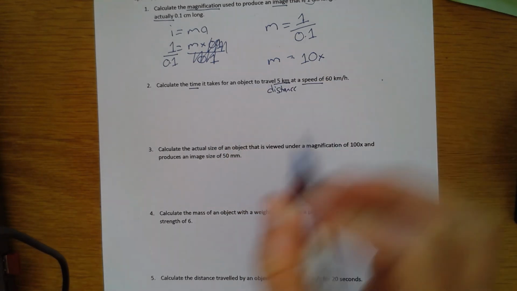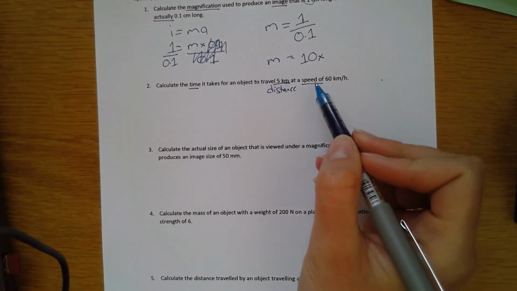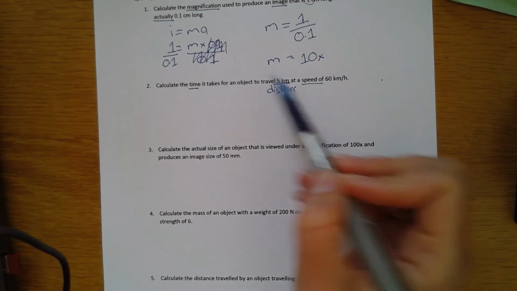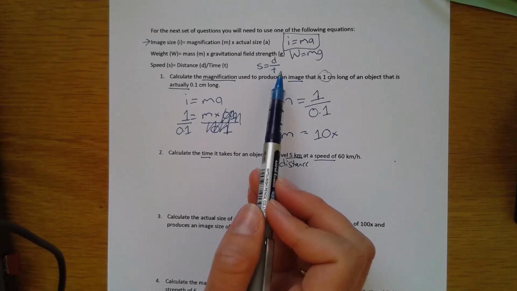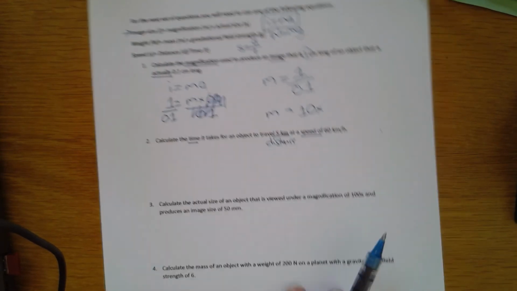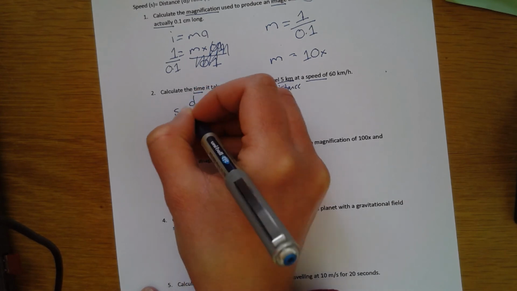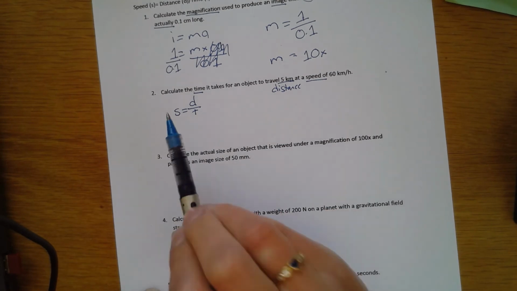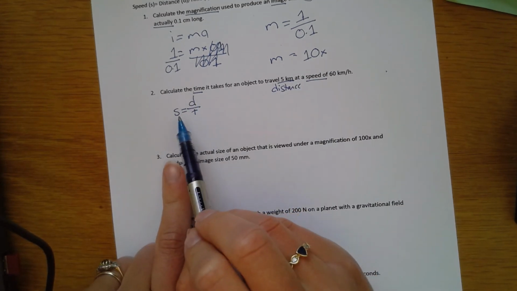So this one, it says calculate the time it takes for an object to travel 5 kilometers, that's a distance, at a speed of 60 kilometers per hour. So what equation do we know that links speed, distance, and time? It is this one right here. And so we'll write that down. First mark, done.